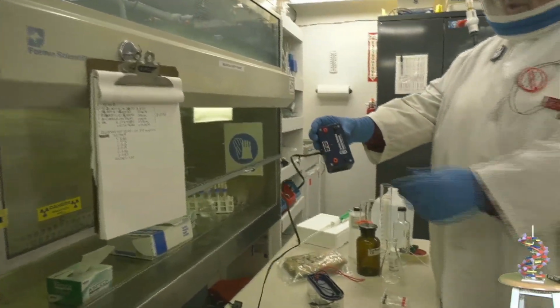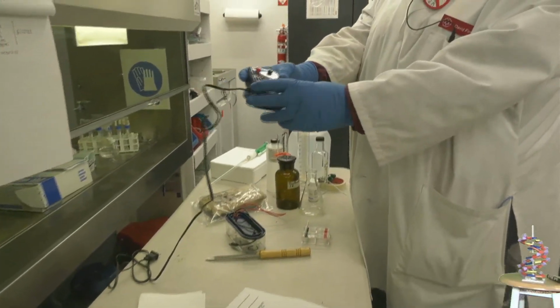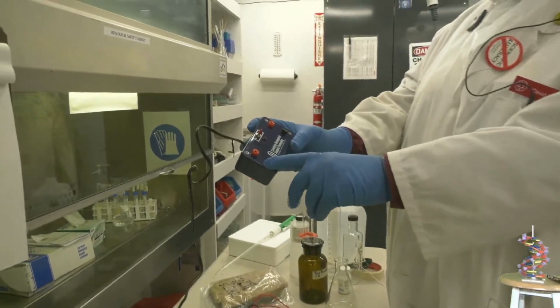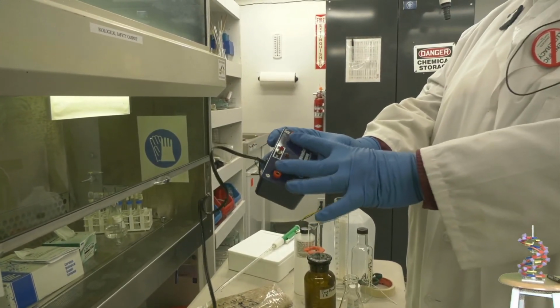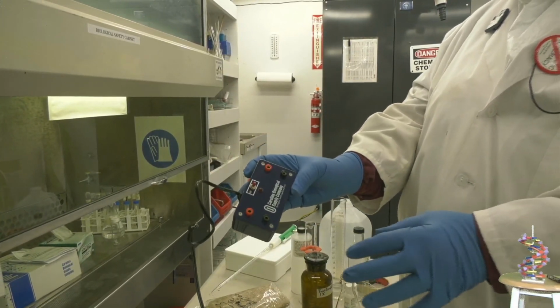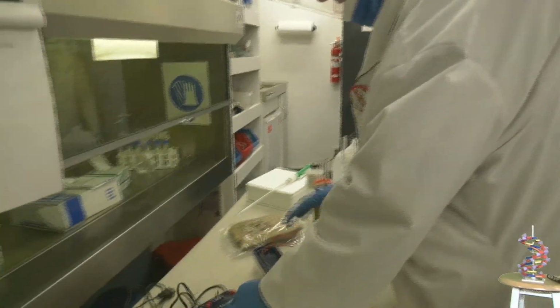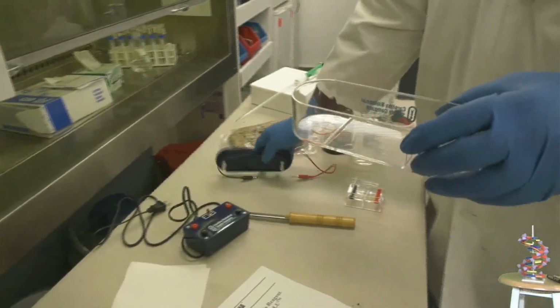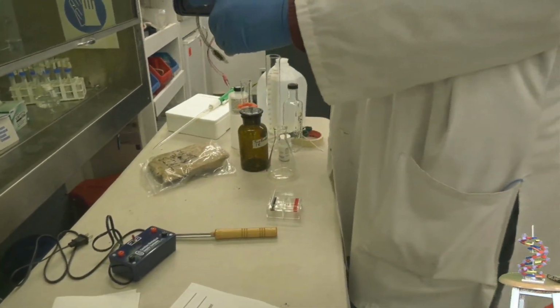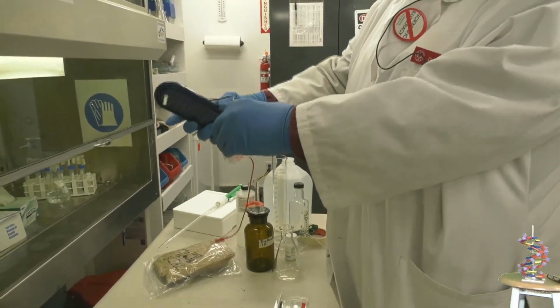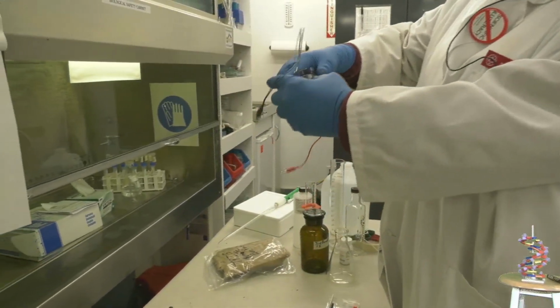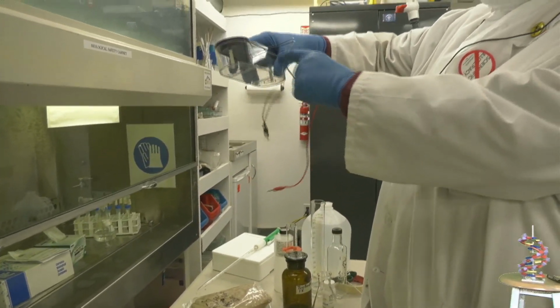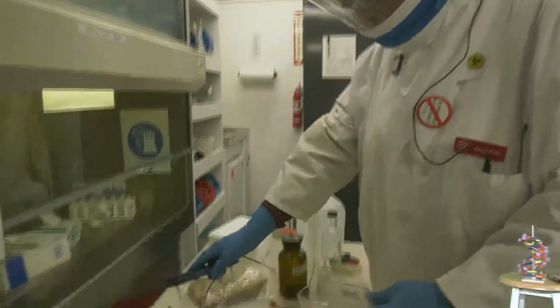Okay, this is the power supply. You have your positive and negative ends. This is the supply to run two different chambers at once. This is the chamber where you actually have the gel. It has places where the electrodes come down inside so that there will be a charge.